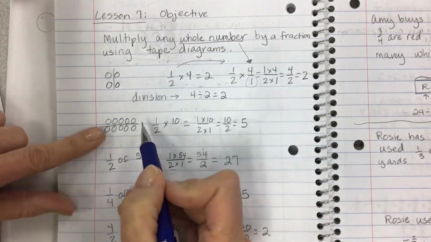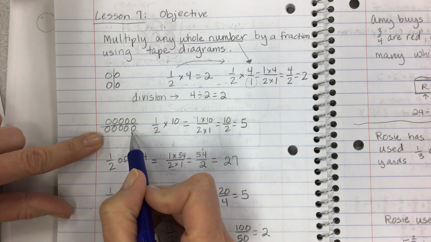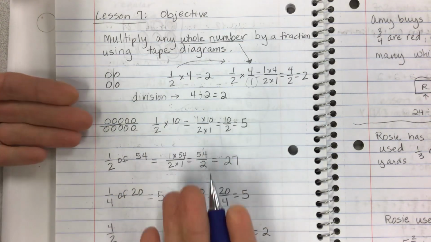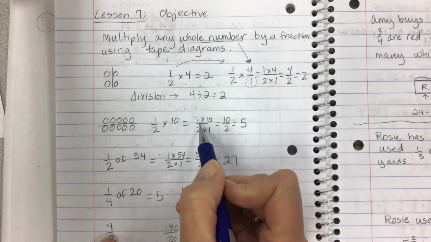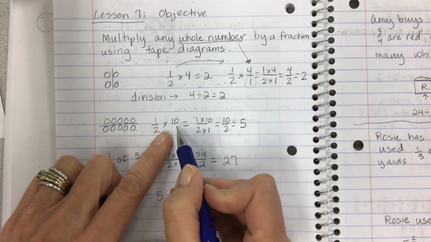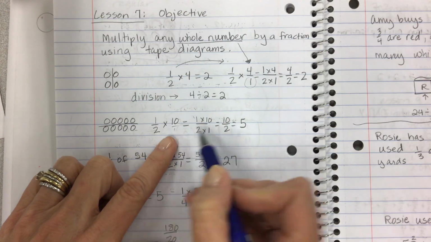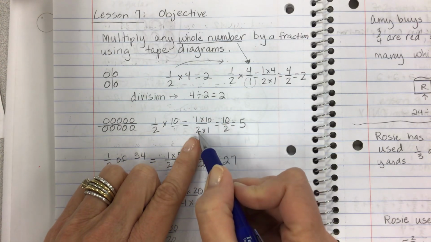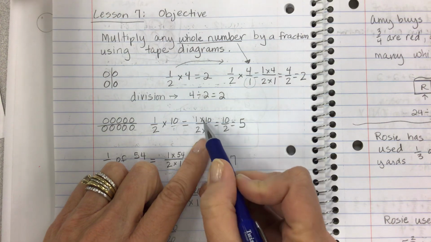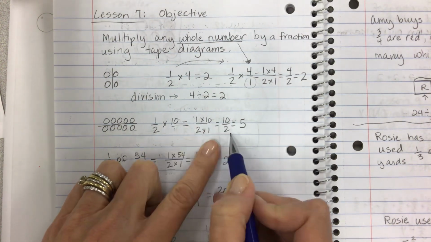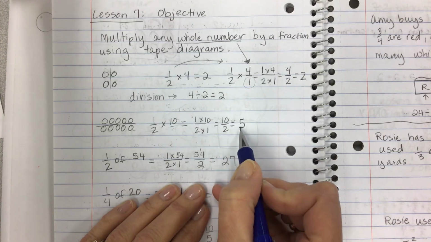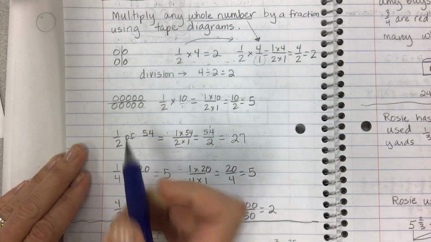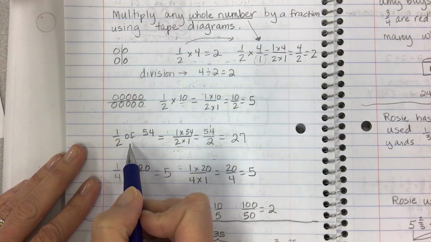Move on. If I have 10 things, what's half of 10? Everybody knows it's 5. The answer is 5. That's not the problem, it's the process. Take 1 times 10, again, put 10 over 1. So 1 times 10 over 2 times 1 really equals, multiply across, 10 over 2, which is 10 divided by 2, which is 5. So here we have the of sign instead of a multiplication sign.